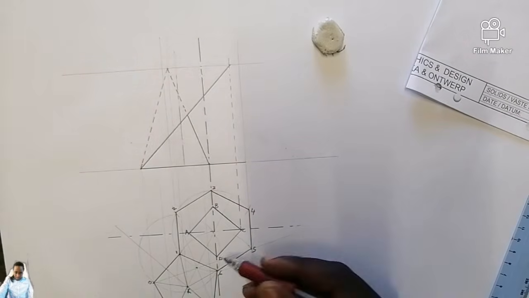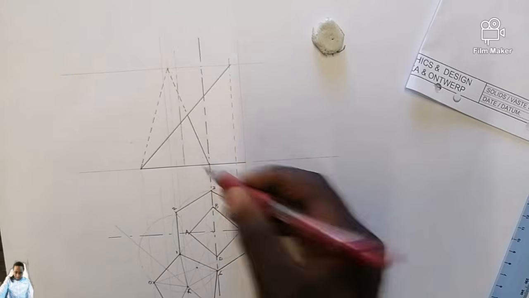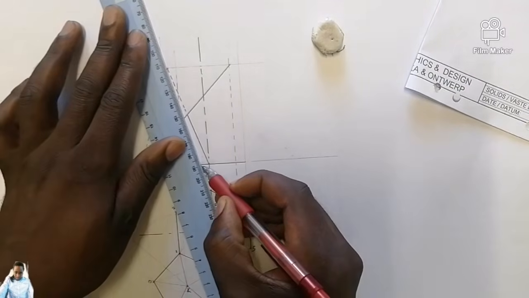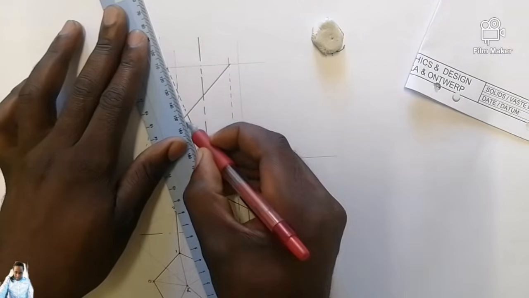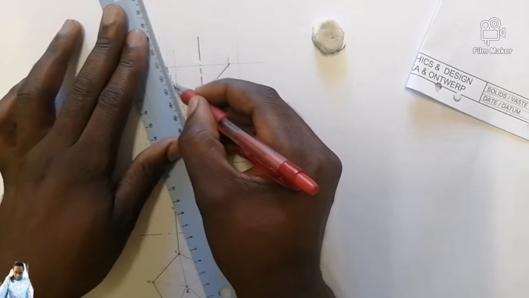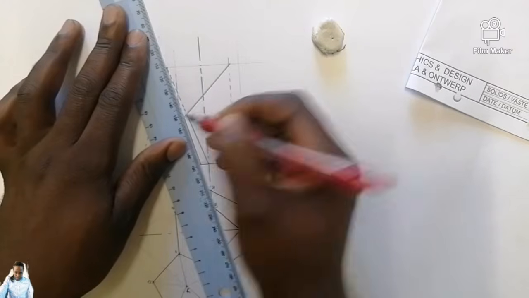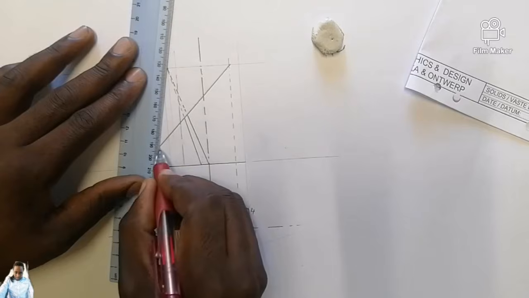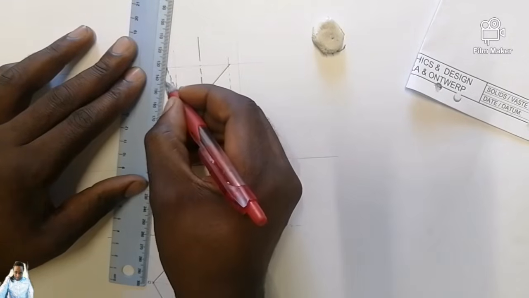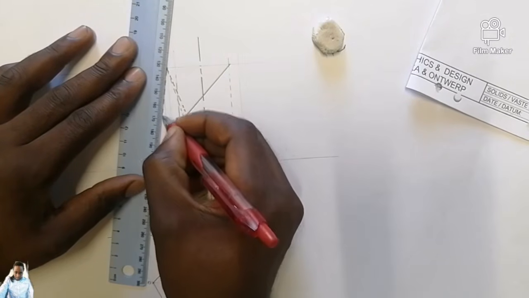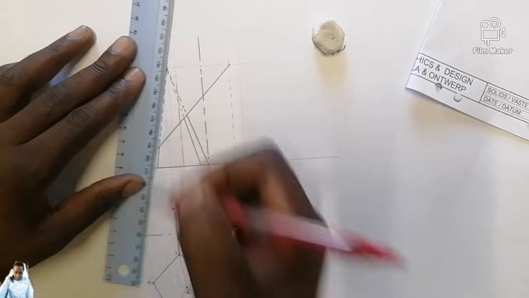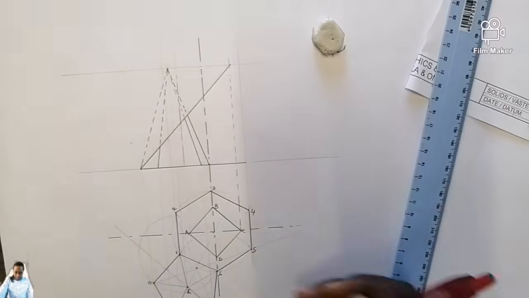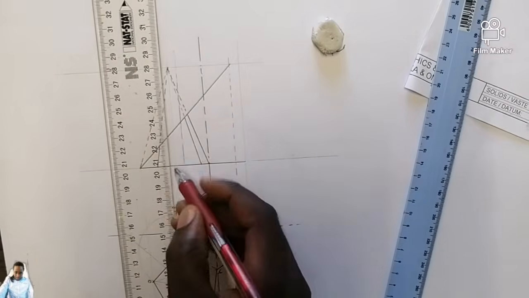So which is this one, the second one is this one. Yes, take it up, but then I am saying it's now cut already. There it is. So which one is this one? Is that one of a hexagon?